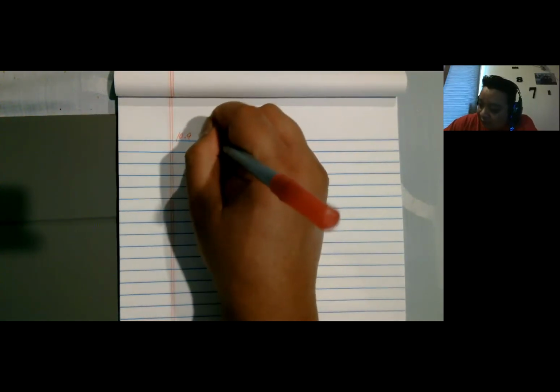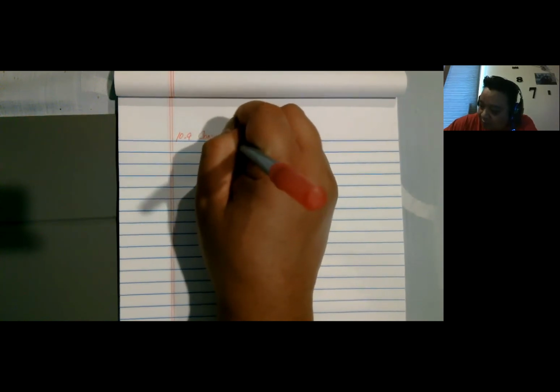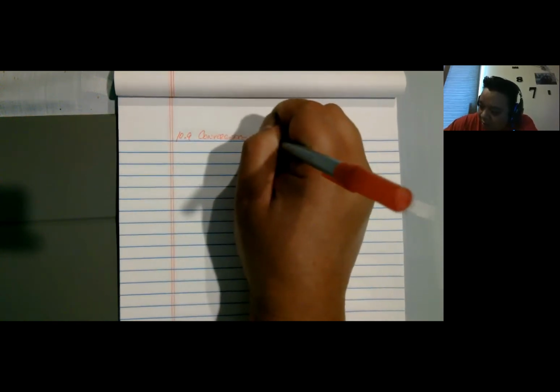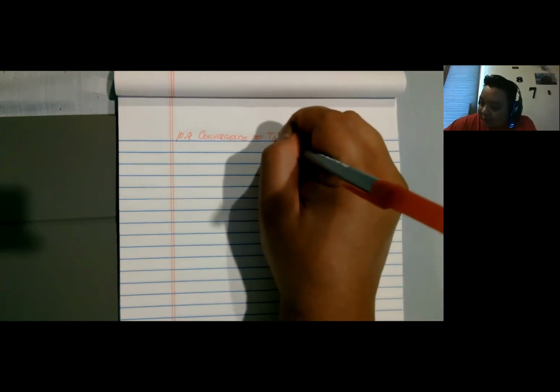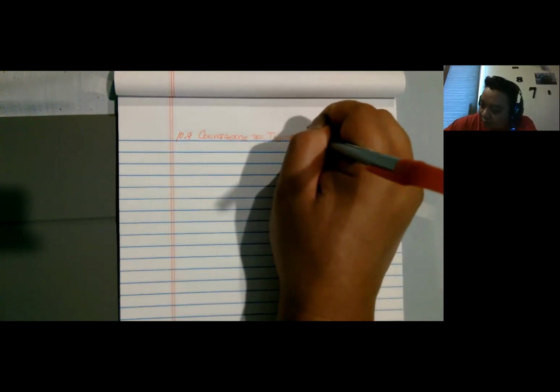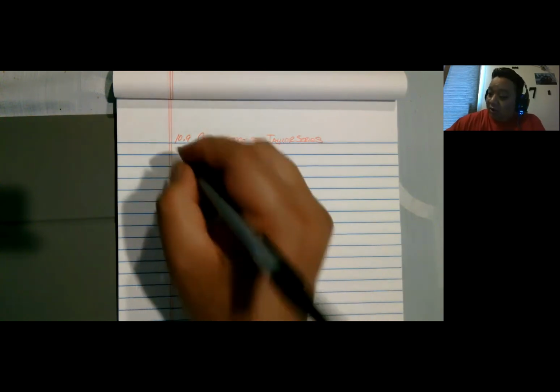Right, so 10.9 is called the convergence of Taylor series. Again, as I am going to define, we'll talk about what the convergence would be and what the error would be, and we'll talk more about that. But I think most of the error problems show up in the next section. What we are going to see here is something like this. It's still more of what we're doing.